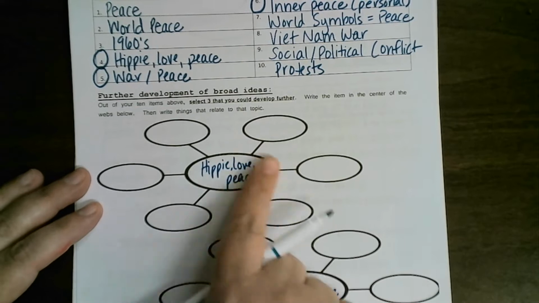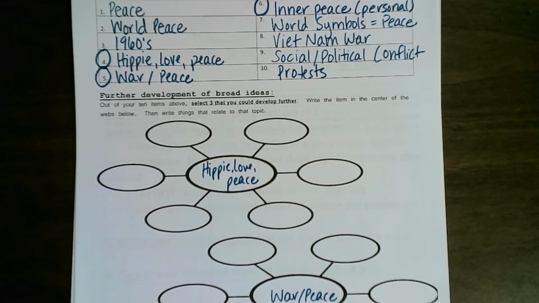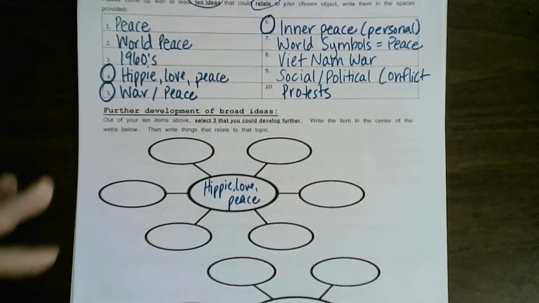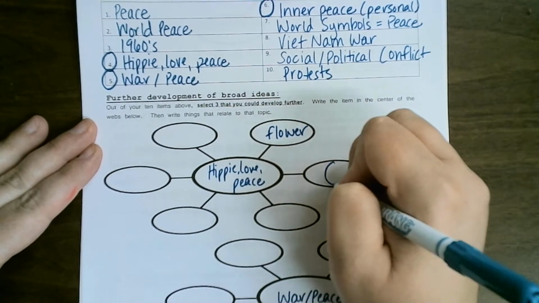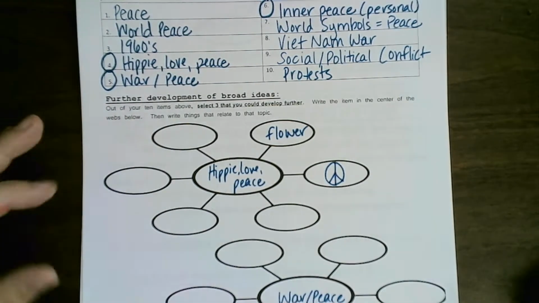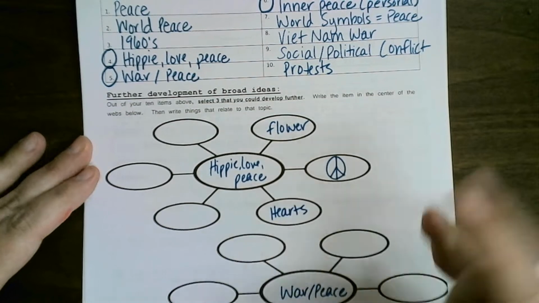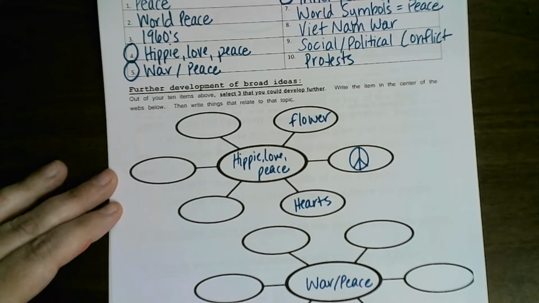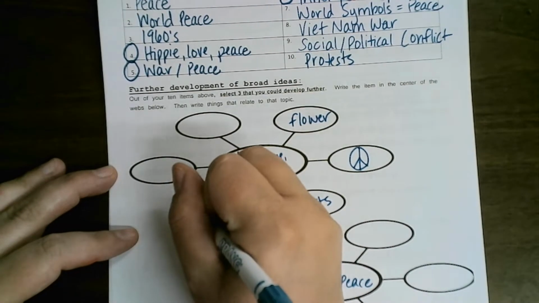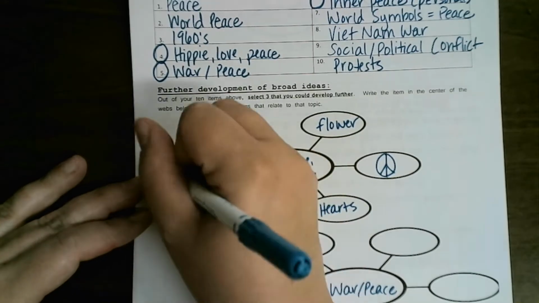Then I'm going to think of pictures or images that would go along with this idea, and I'm going to write that into the little thought bubbles. So if I'm doing hippie love peace, I might choose a flower, the peace sign. So if you want to draw a picture, you can. I could do hearts. I might do maybe a dove, which symbolizes love and peace, an olive branch.